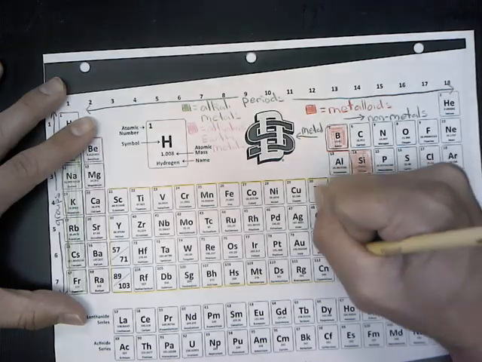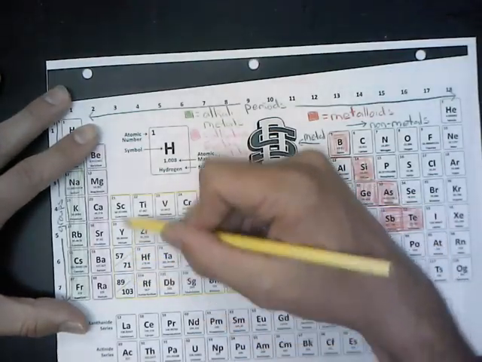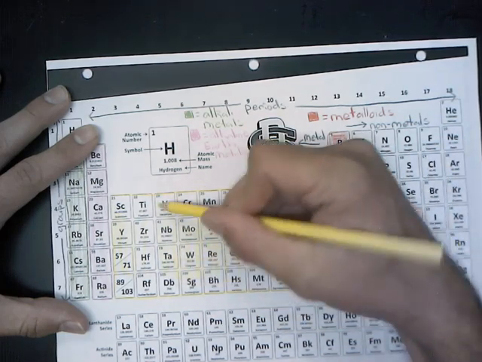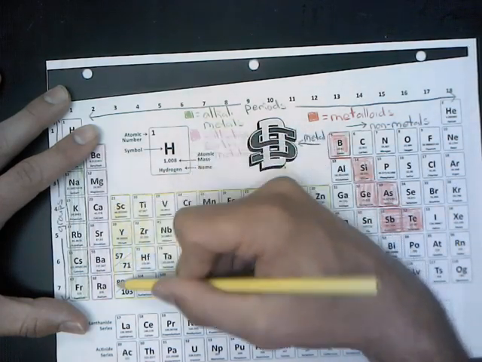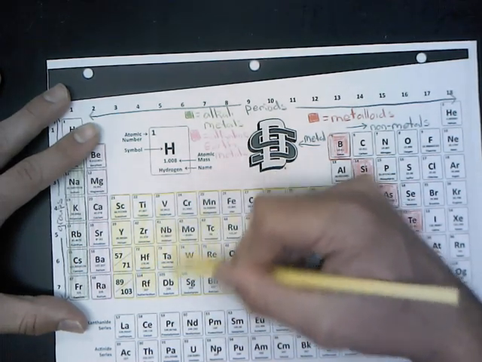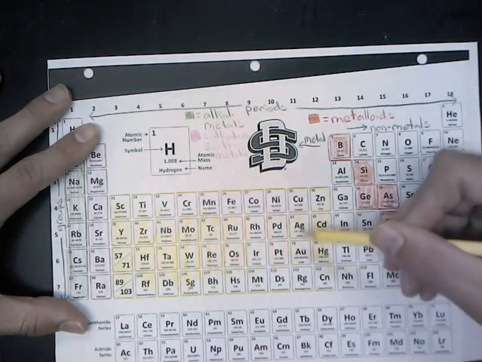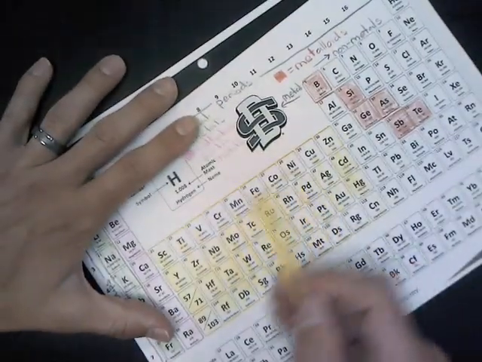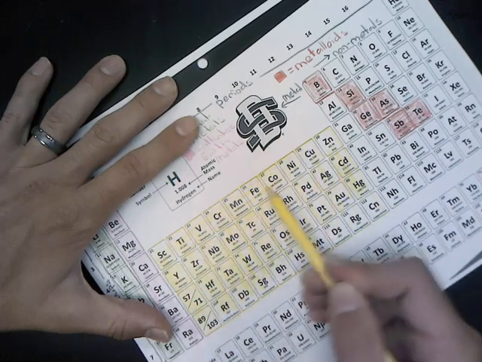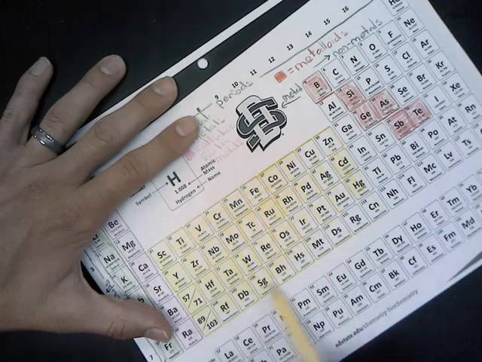And these, remember, are the D block set of electrons. Everything here that I am highlighting in yellow is considered to be the D block set of electrons. They're also called the transition metals.